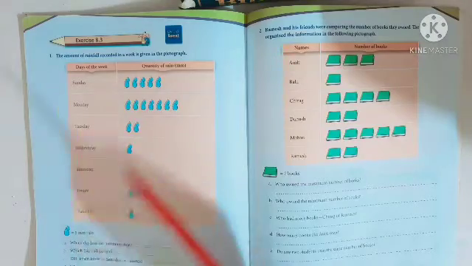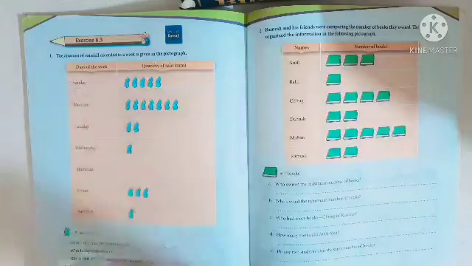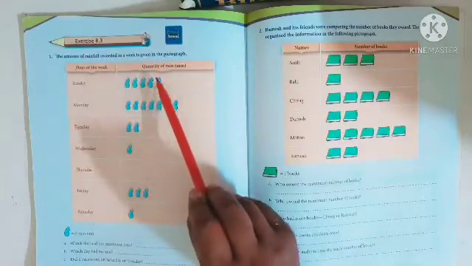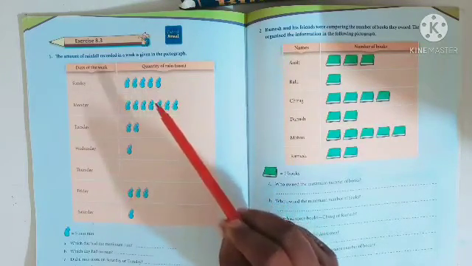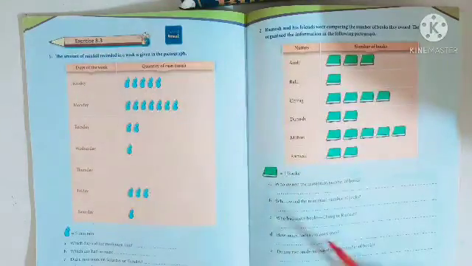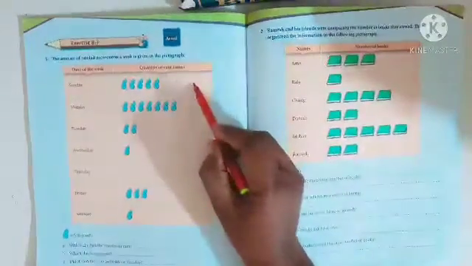Imagine the rain on Sunday: 1 2 3 4 5. So it is 5 into 5, which is 25 mm.